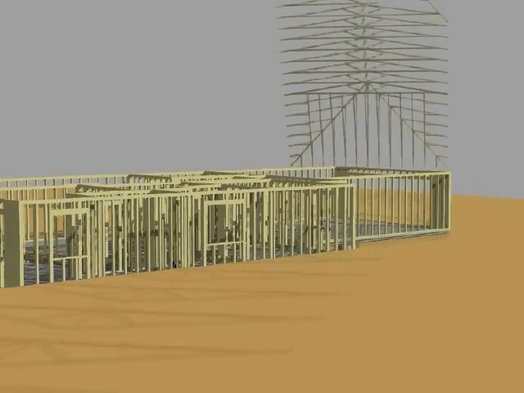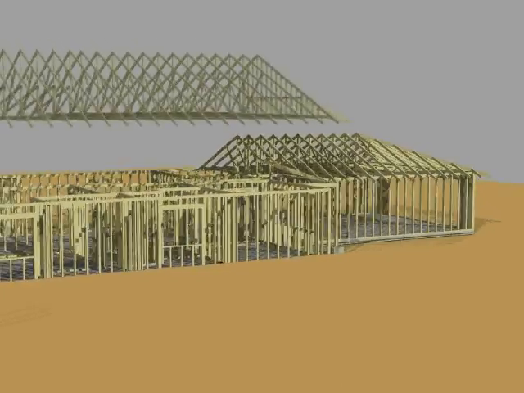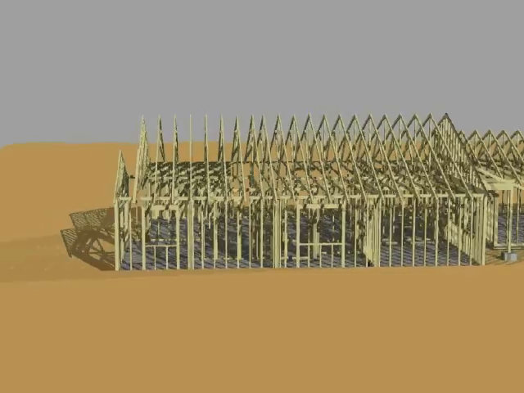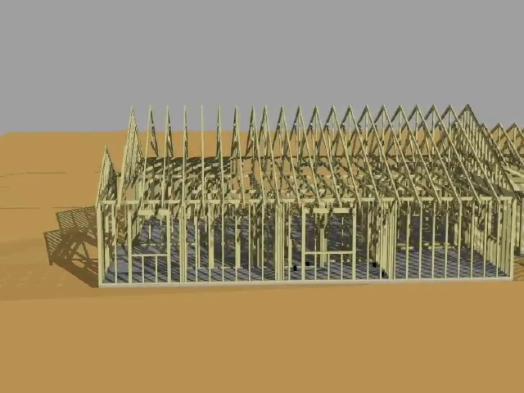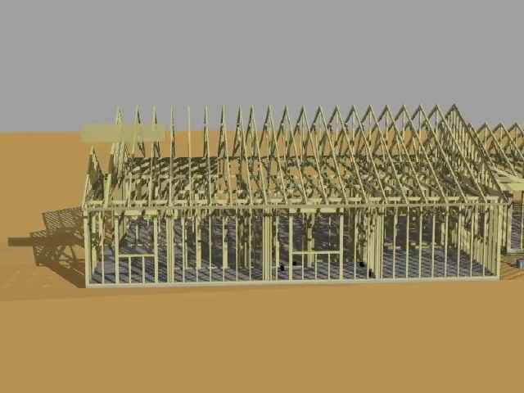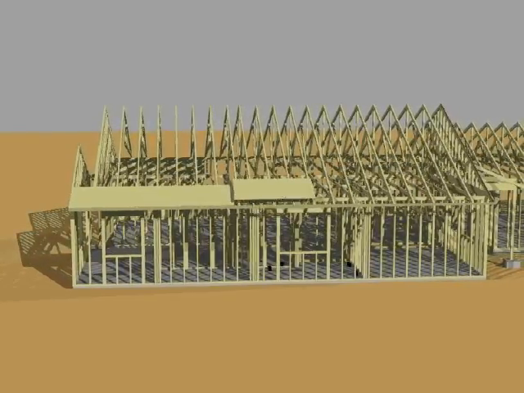Engineered truss systems arrive at the site with each individual truss pre-assembled. Each truss is lifted into place, properly spaced, and secured by nails or framing clips. Trim pieces such as fascia and barge boards are installed, and the roof sheathing panels are nailed into place to complete the rough carpentry.